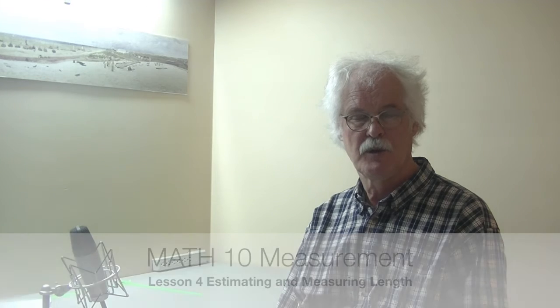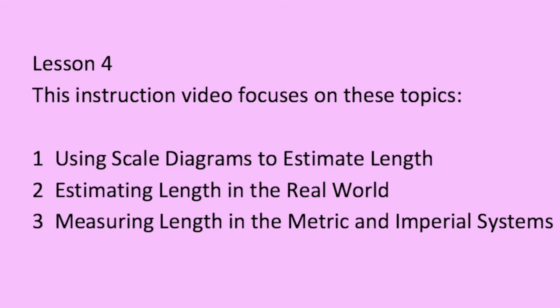This is Einstein Helps with grade 10 mathematics. The unit is measurement, and this is lesson number 4. In this lesson we will look at the following things. First, scale diagrams. That is using scale to estimate lengths. Next, we will estimate lengths, and then we will look at measurement using first the metric system and then the imperial system.